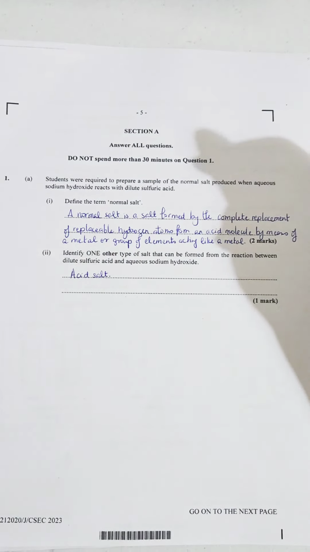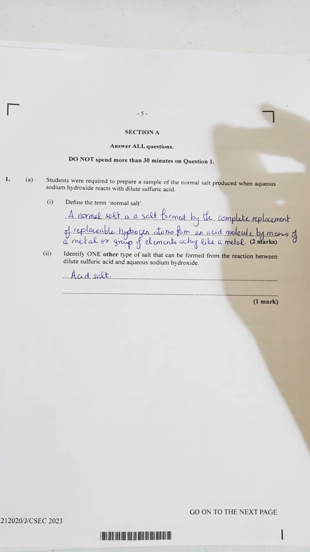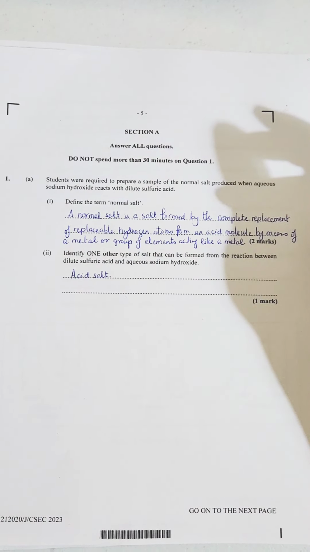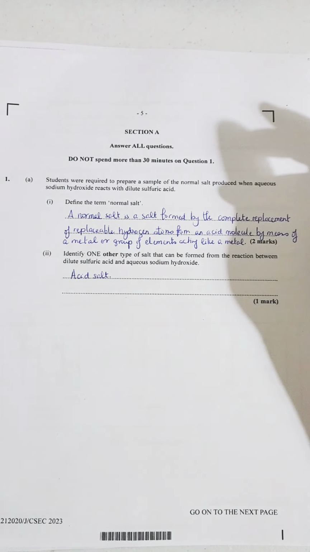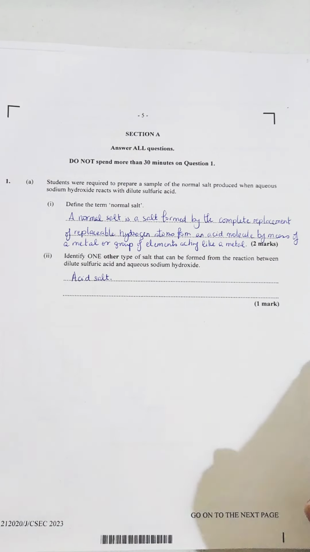So define the term normal salt. A normal salt is a salt formed by the complete replacement of replaceable hydrogen atoms from an acid molecule by means of a metal or group of elements acting like a metal. And it says identify one other type of salt that can be formed from the reaction between dilute sulfuric acid and aqueous sodium hydroxide. We have the acid salt right there.